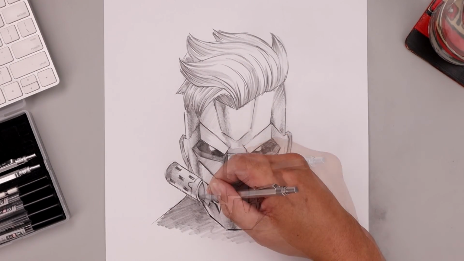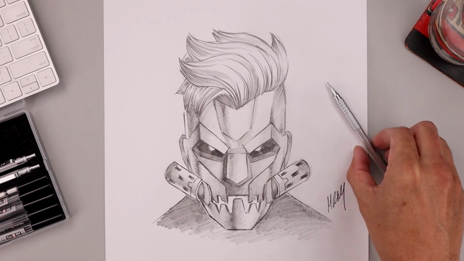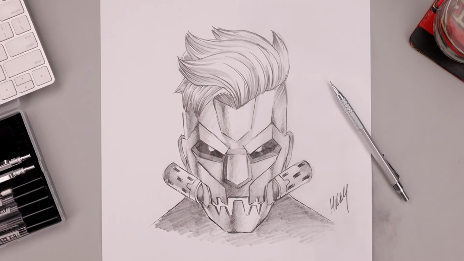Now, as we get closer to the end, we're just going to tighten up our reflection and shadows, and always be sure to sign your artwork. And that's pretty much it. There's a sketch illustration of the Lord of the Wasteland from Fortnite.